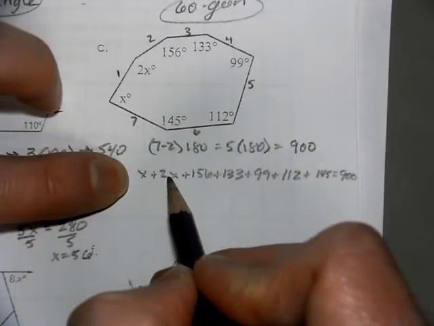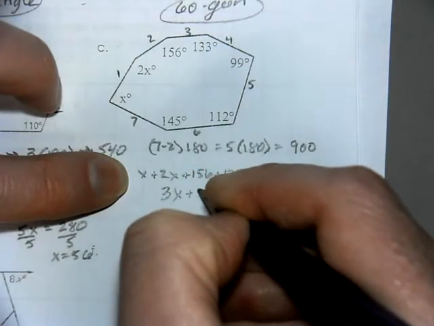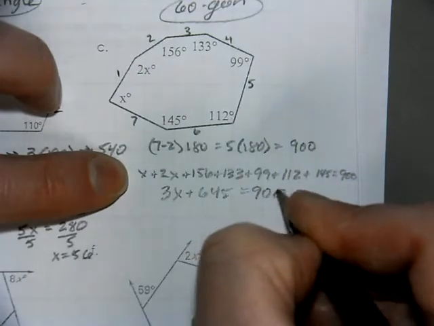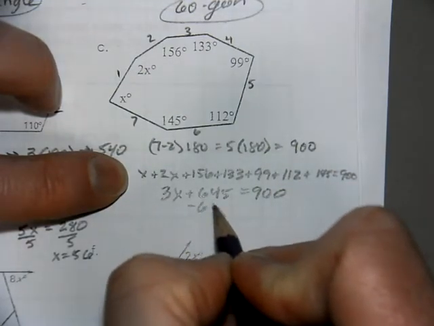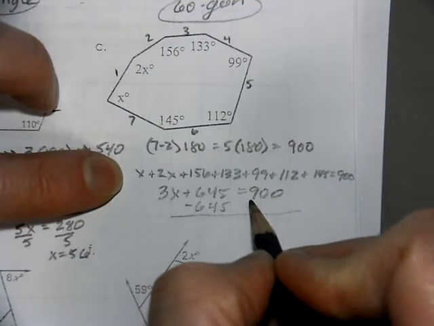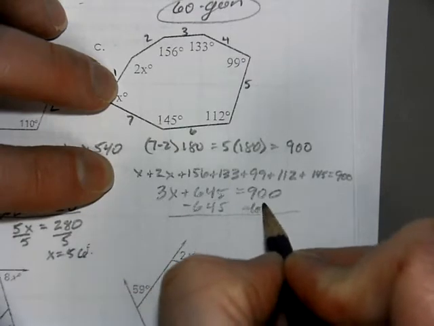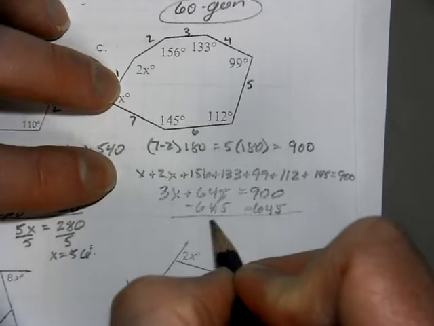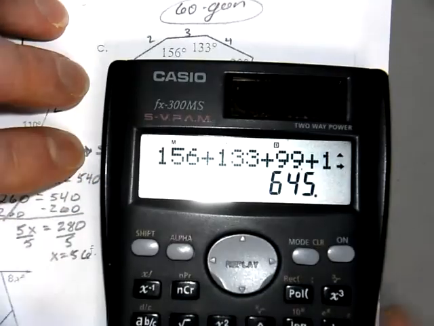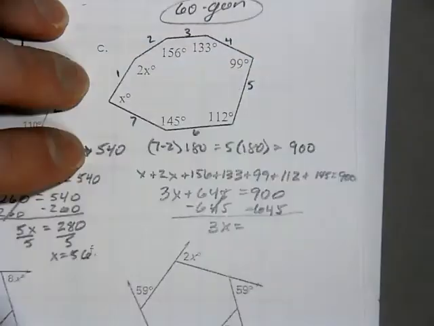So 1x plus 2x is 3x total. And we subtract the 645. So when we subtract the 645, 900 minus your previous answer gives us 255.